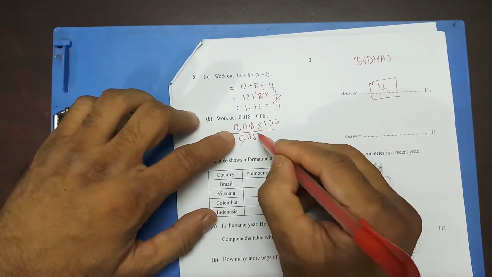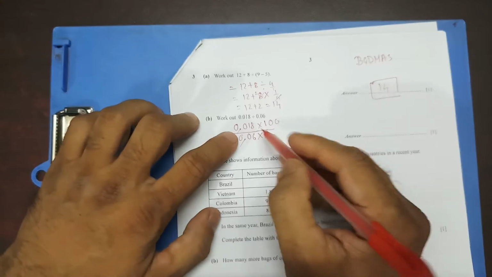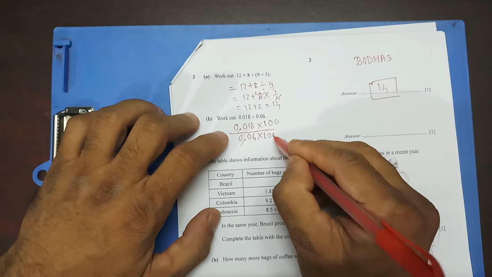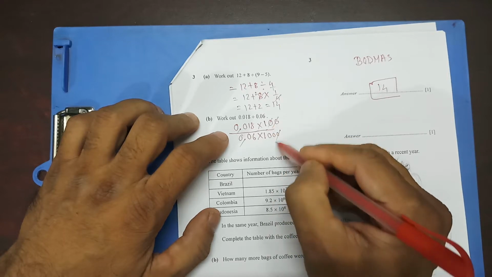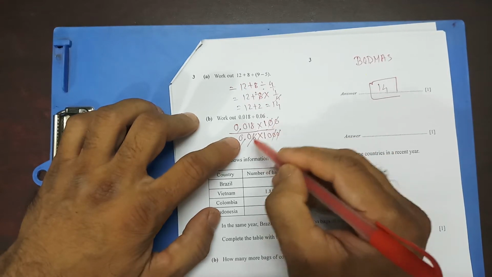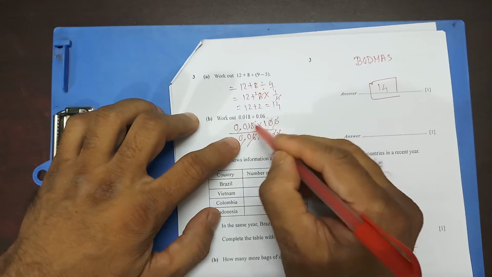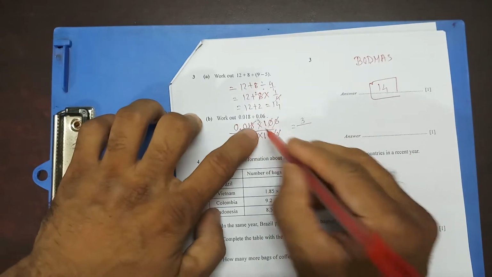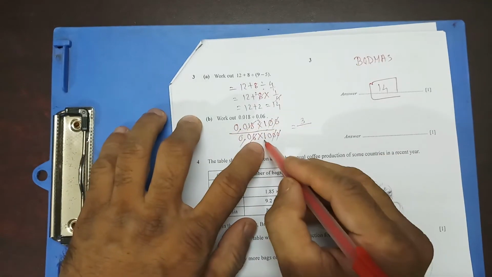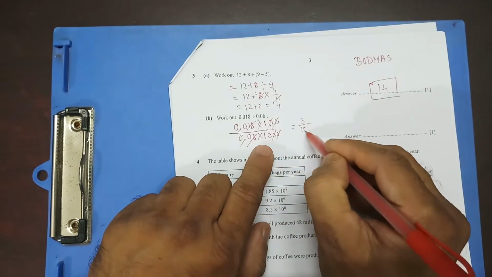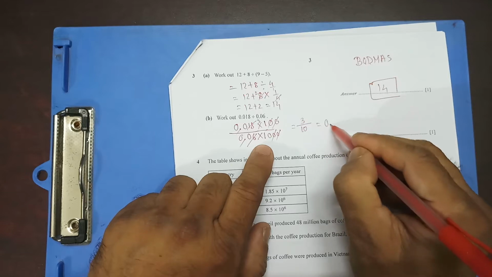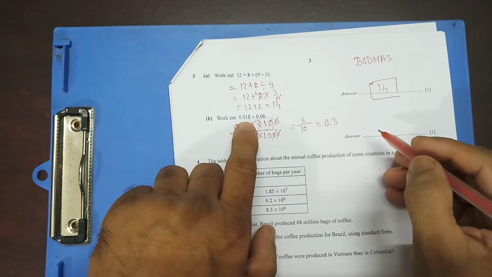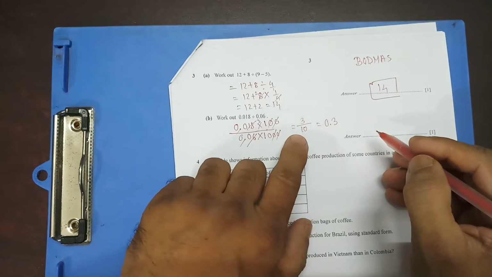To take this point off, I'm going to multiply by 1 followed by 3 digits, so 3 zeros here. So 1, 2, 1, 2 cross out. 6 goes into 18 3 times. So that's 3 on the top in the numerator and 10 in the denominator, so it's going to be 0.3. This is given in decimal, so I don't want to keep it as a fraction.